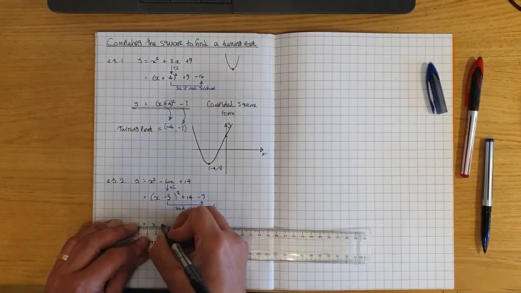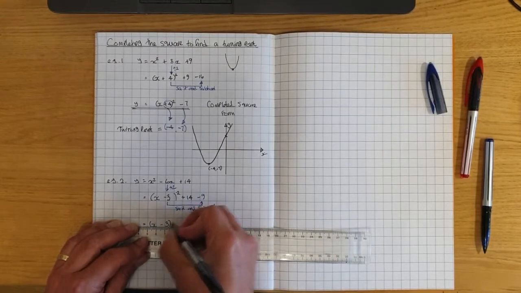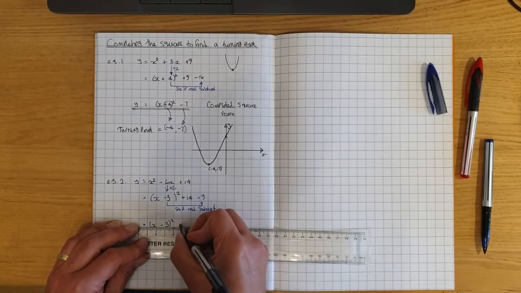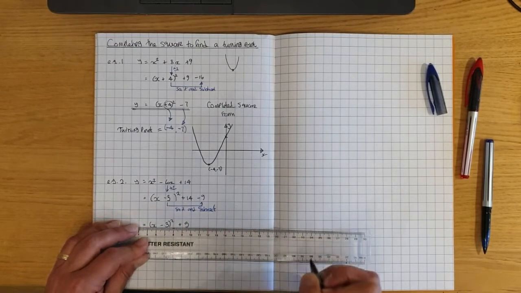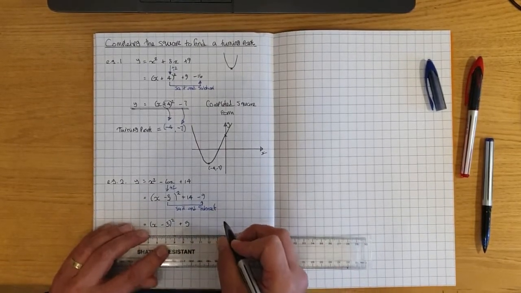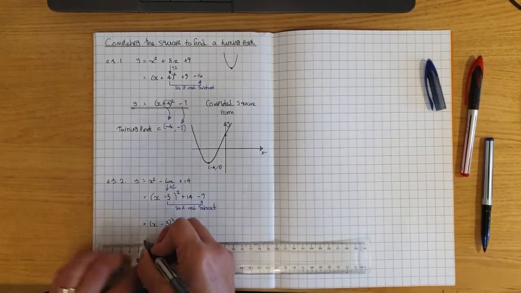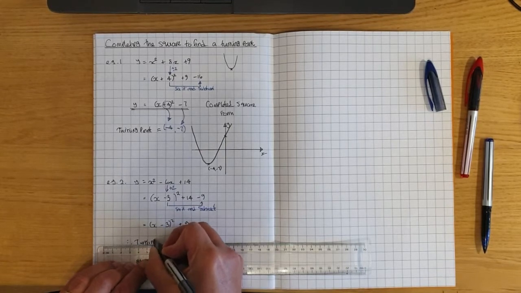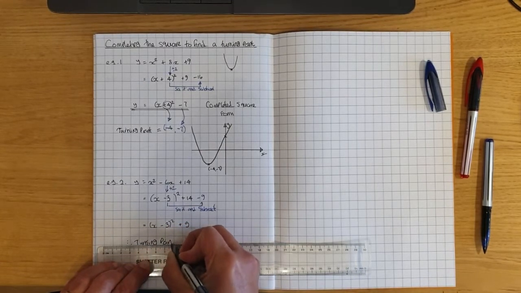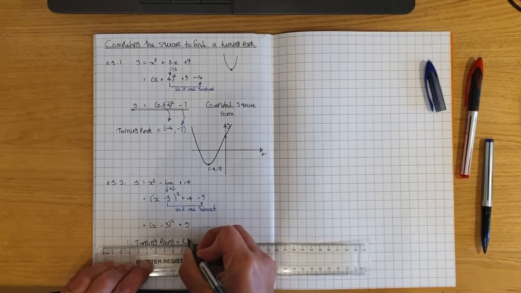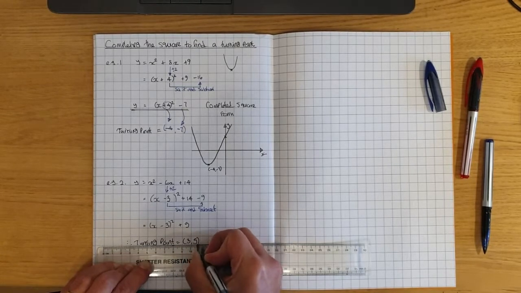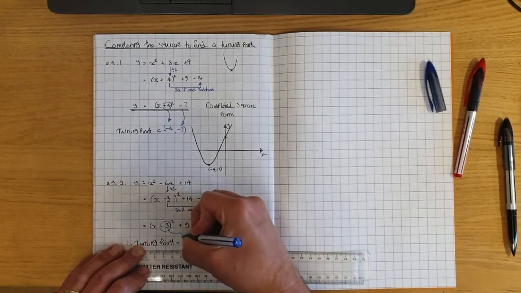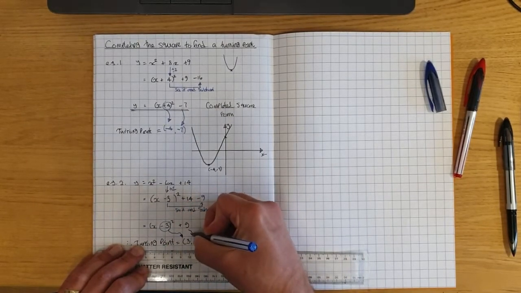So my completed square form is going to be (x - 3)², and 14 take away 9 is 5. So what I can say therefore is the turning point is going to be (3, 5). And you'll notice once again that I have taken that minus 3 and I've changed the sign to produce that 3, and there's the 5.